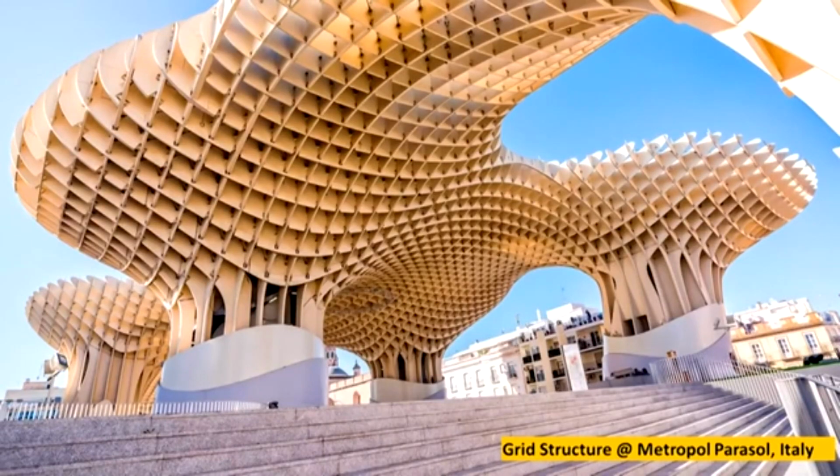Coming to this, this is the Metropol Parasol in Italy. So, here also the grid is something unorthodox, and here different curvatures are formed with different geometry, and the structure is optimized with the reduction of material. So, this is basically giving a sense of dynamic flow. So, this is open area planning, not a closed form architecture.